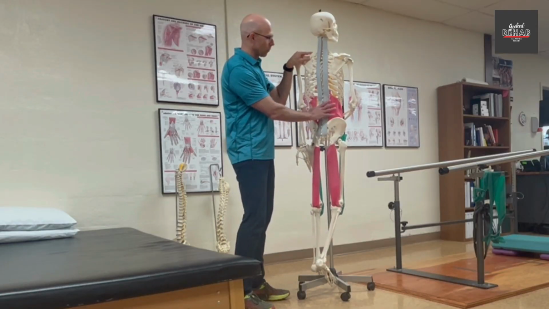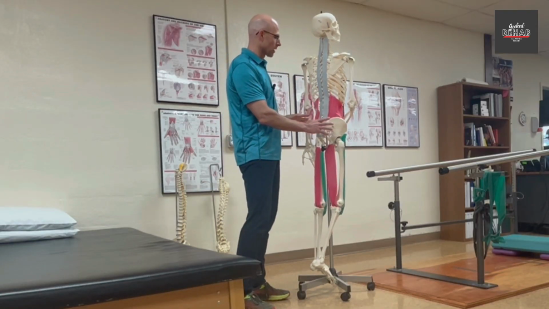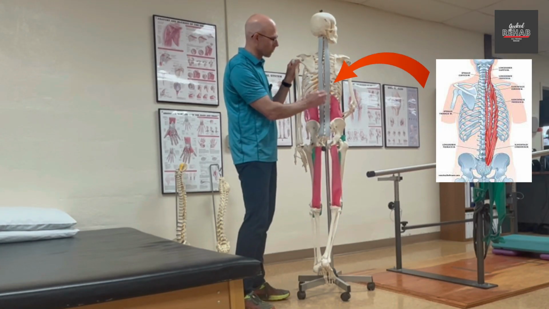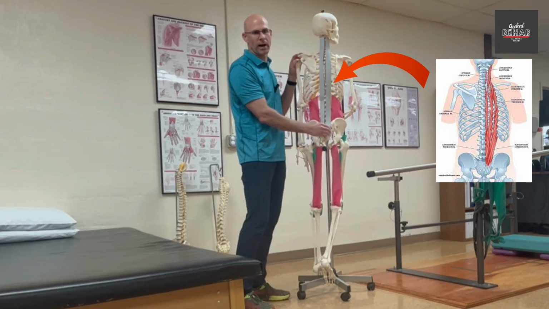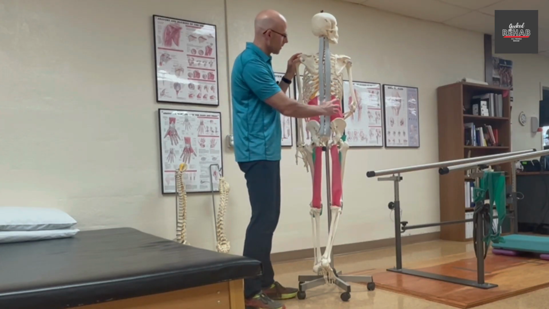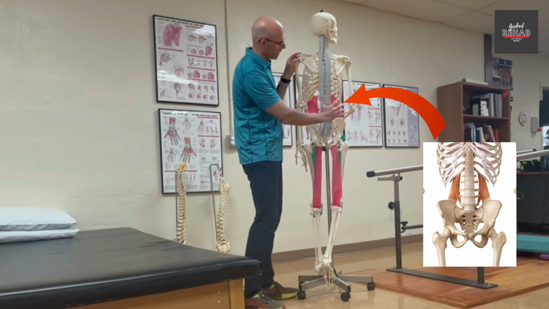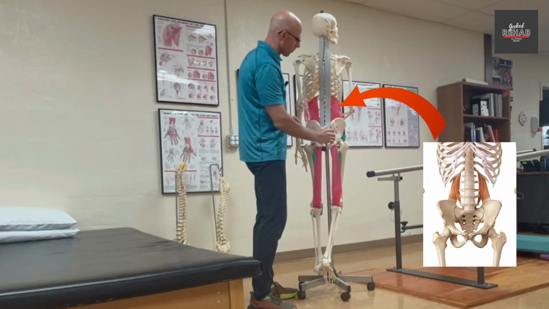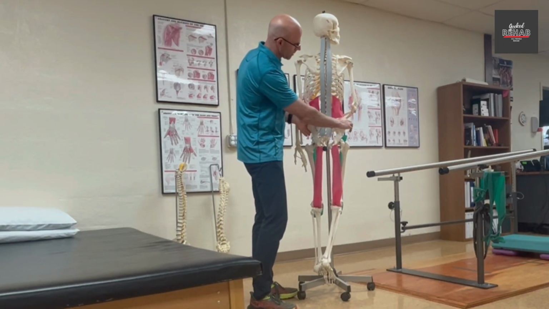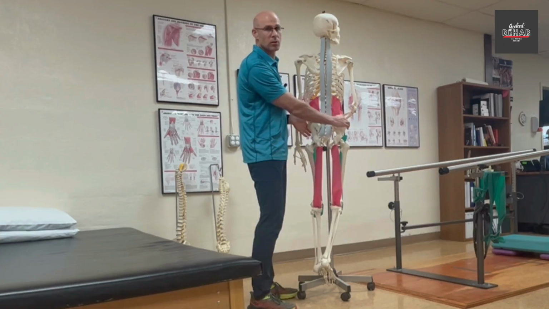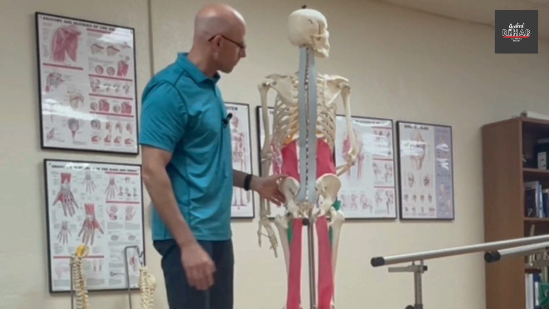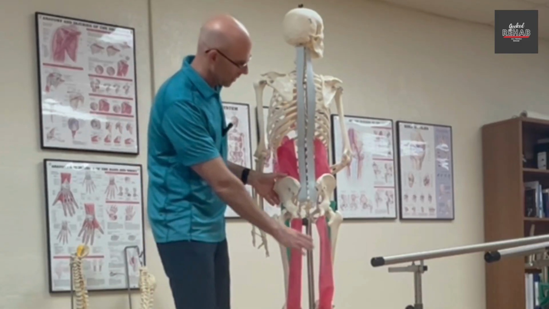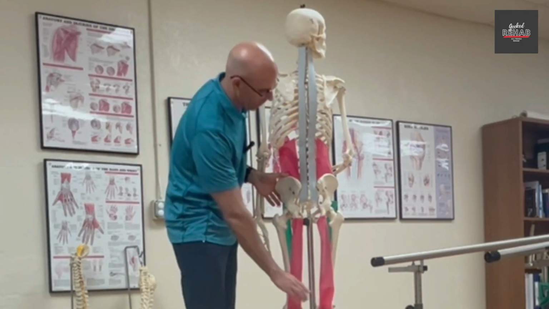So if you got low back pain, you've got a set of muscles. These right here from your neck all the way down to your tailbone are grouped as paraspinal muscles, okay? And these red ones over here on these sides, that's your quadratus lumborum. The quadratus lumborum is attached to your iliac crest here. That's your pelvis.